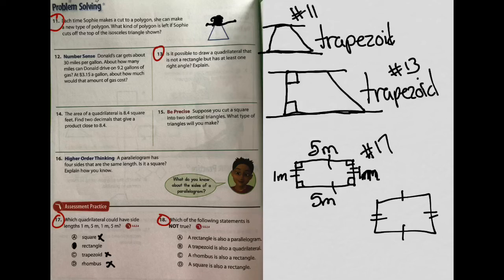Opposite sides are equal in length and they are parallel. So that statement's actually true. So goodbye, A. B. A trapezoid is also a quadrilateral. Well, I drew trapezoids earlier, and I'm classifying quadrilaterals, and quadrilaterals have 4 sides. So my trapezoid, 1, 2, 3, 4, has 4 sides. So a trapezoid is a quadrilateral.